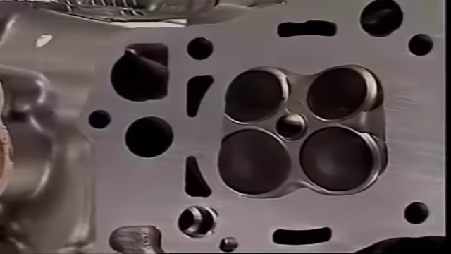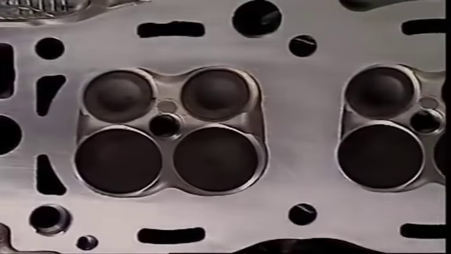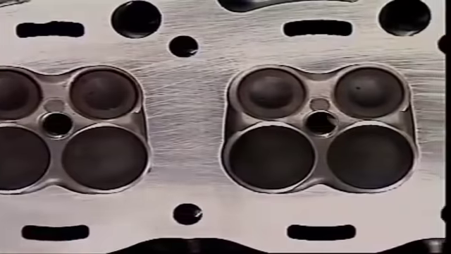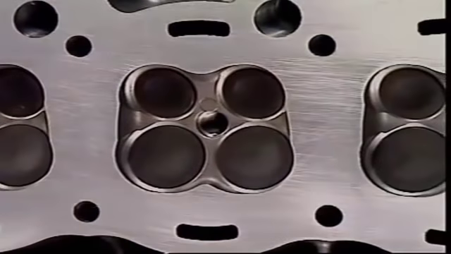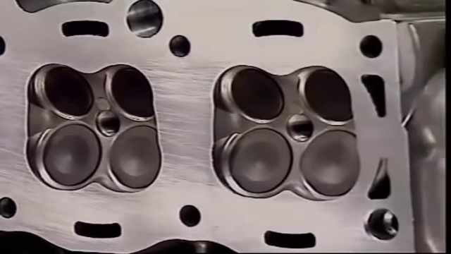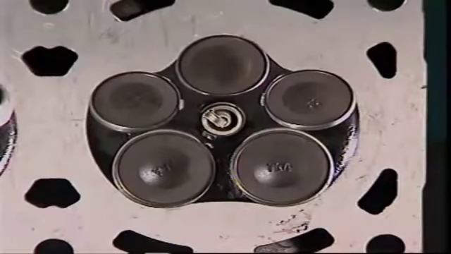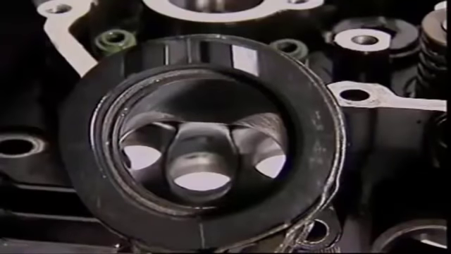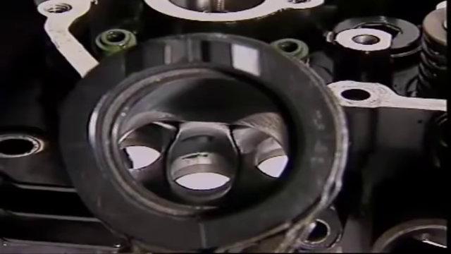Different engines use different valve combinations. Having more than one inlet valve provides better breathing. An additional inlet valve allows larger inlet passages and a freer flow into the cylinder, so the engine receives a better charge.